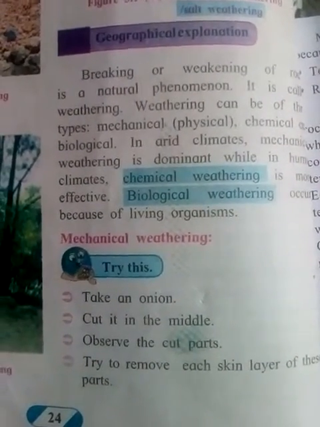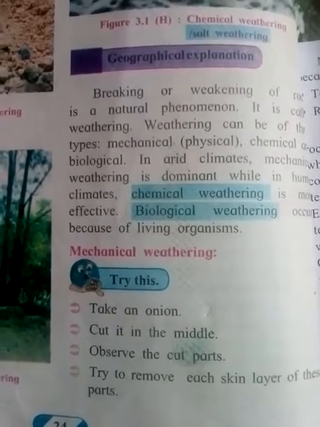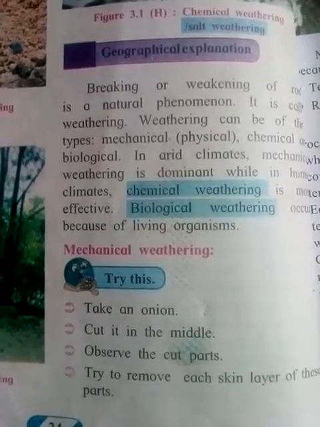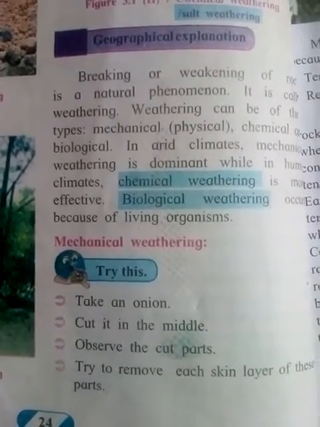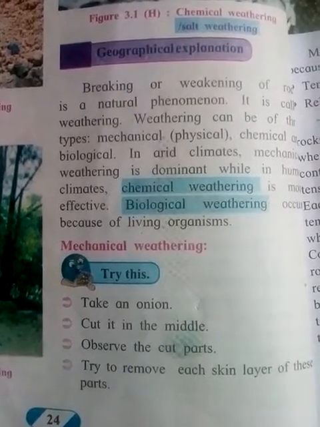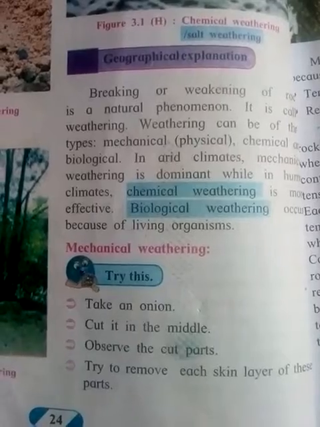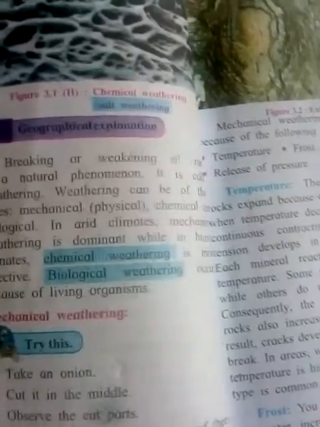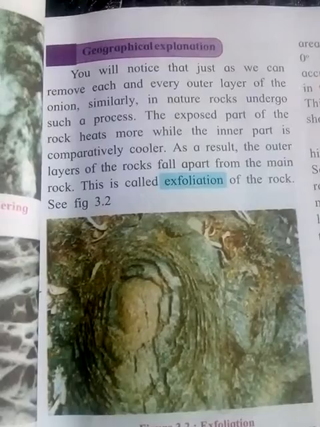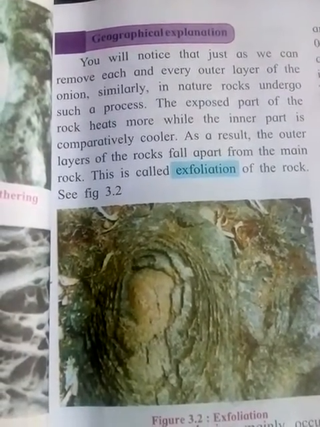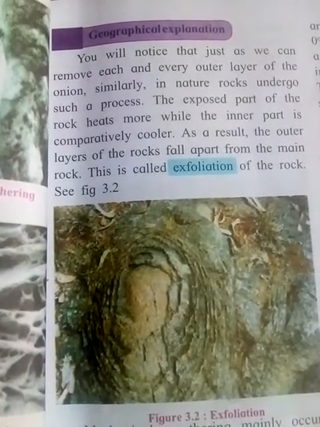Try this. Here is given one experiment related to mechanical weathering. You will do this experiment at home. Take an onion, cut it in the middle, and observe the cut parts. Try to remove each skin layer of this part. You will notice that just as we can remove each and every outer layer of the onion, similarly, in nature, rocks undergo such a process.